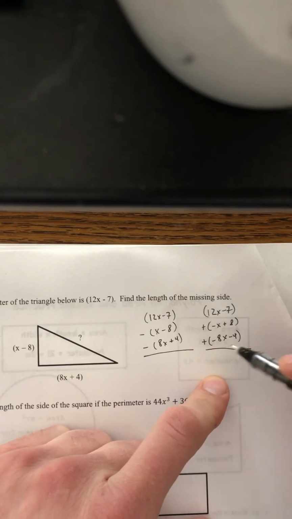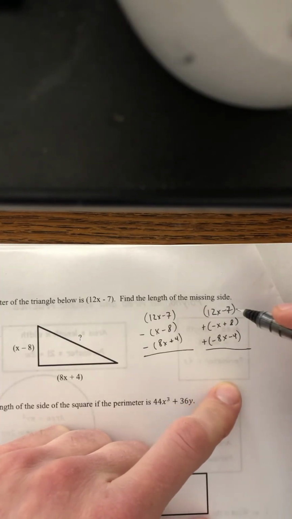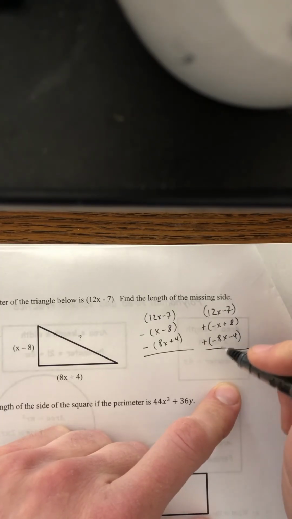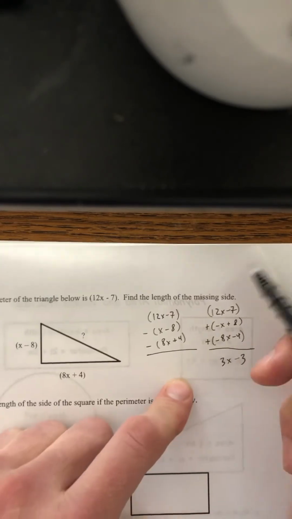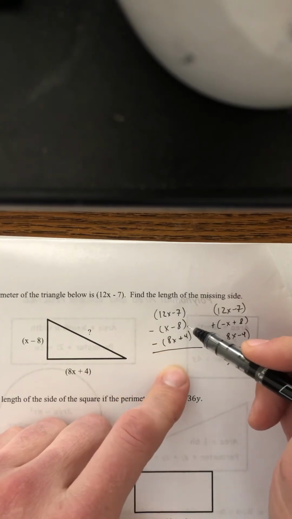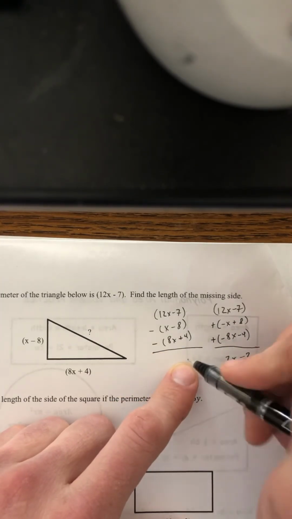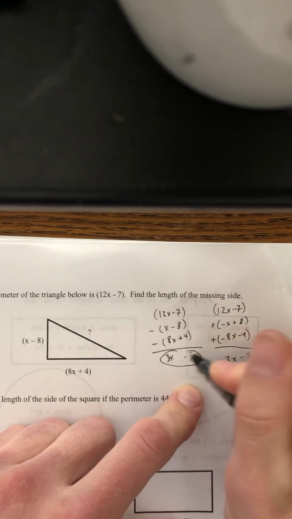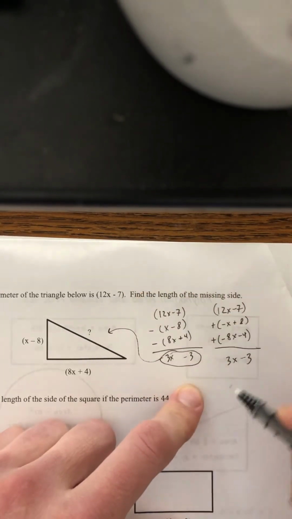It comes out to be the same answer: negative 7 plus 8 is plus 1, minus 4 is minus 3, and 12x minus x minus 8x is 3x. So that's the missing side, 3x minus 3.